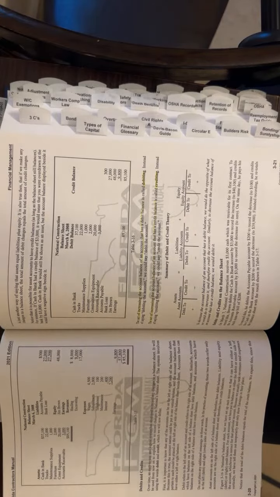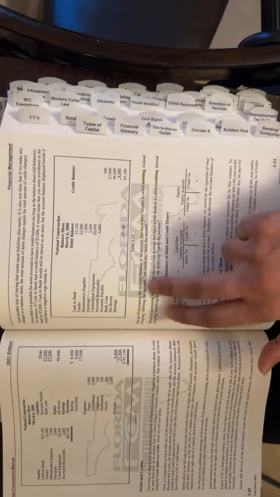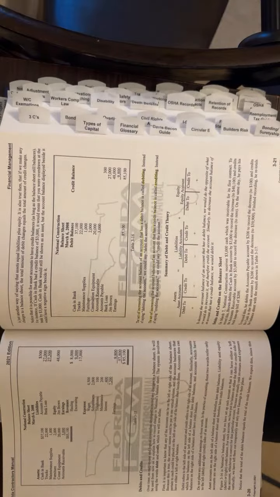Okay, so page 321. Go ahead and highlight this line: the act of increasing the account balance on an account that has a debit balance is called debiting. Instead of saying debiting the account, the act of increasing the account balance of an account that has a credit balance is called crediting. Instead of saying crediting the account.